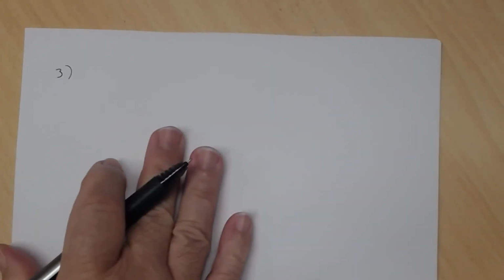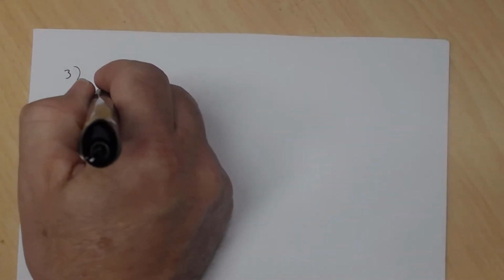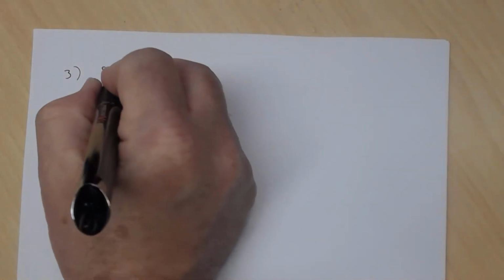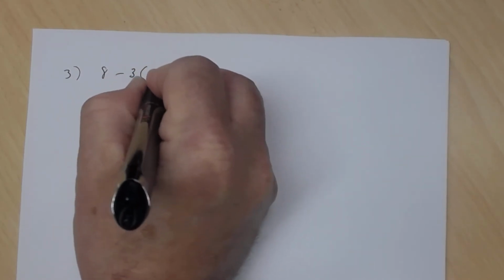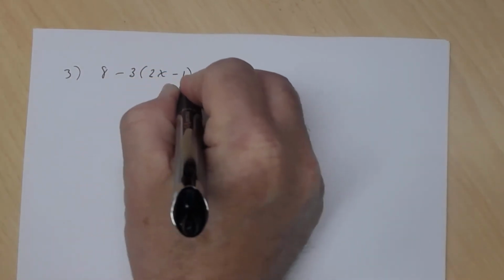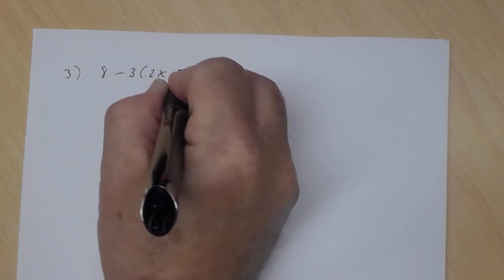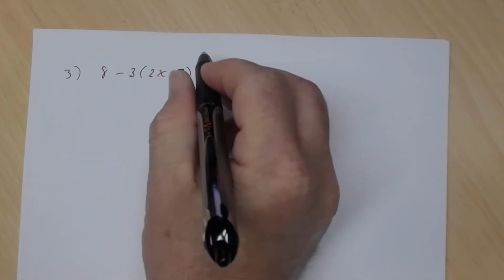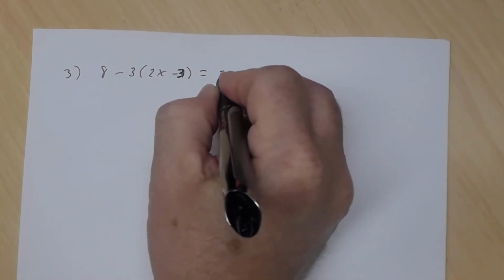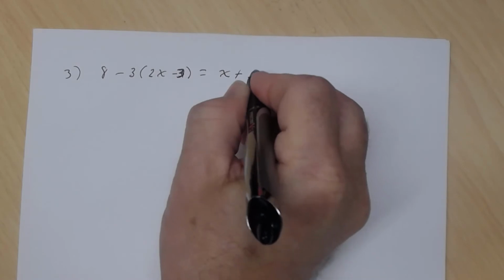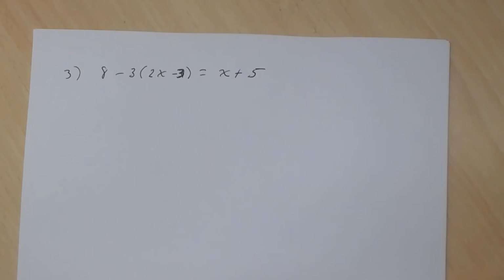All right, number 3, let's suppose you had 8 minus 3 times 2x minus 1. Let's make it minus 3 equal x plus 5. Okay? All right, so again, I have parentheses.